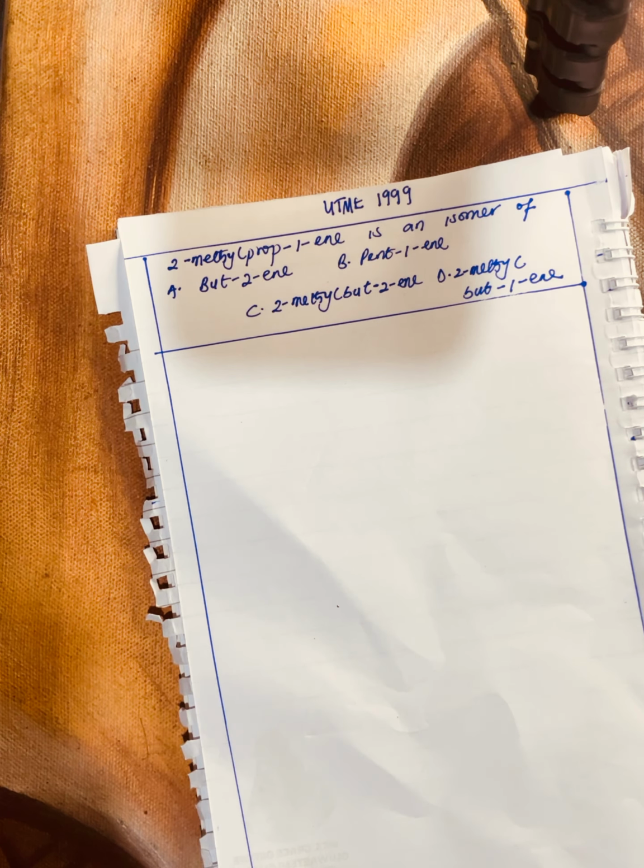2-methyl-prop-1-ene. So to draw out 2-methyl-prop-1-ene, I would have to draw the prop first. So the prop should be 1, 2, 3. Prop is 3 carbon atoms. After drawing the prop, I have to put the ene, which is on the first carbon. It should always be on the first carbon because there's no prop-2-ene. So 2-methyl means I'm attaching the methyl to the second carbon. So this right here is the methyl. So I've done that. So what I do is to fill the other spaces not filled with hydrogen.